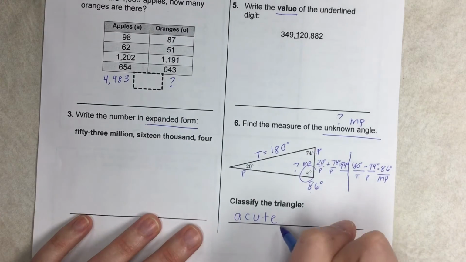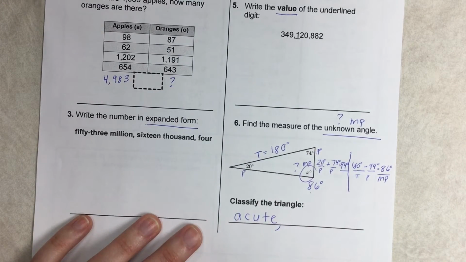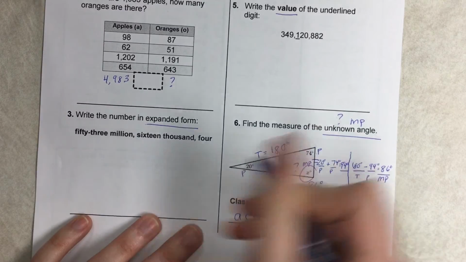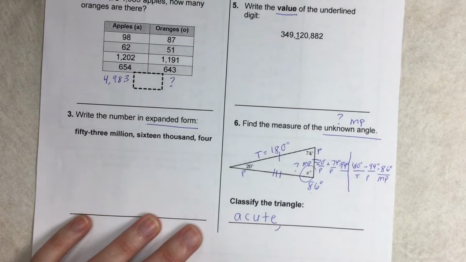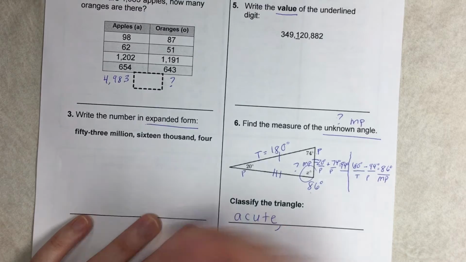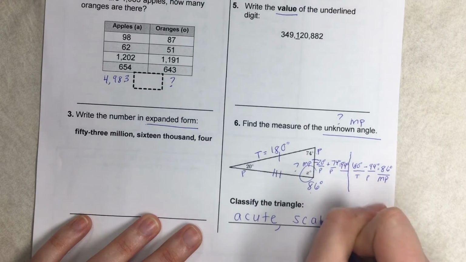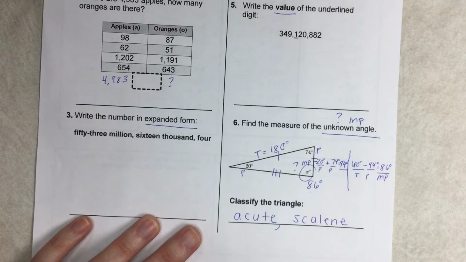And I also have to classify it by the sides. If all of the angles are different measures, then all of the sides are going to be different too. So this is not congruent to that side, and this side isn't congruent either. A triangle that has no sides that are congruent is a scalene triangle. All right, there you go.